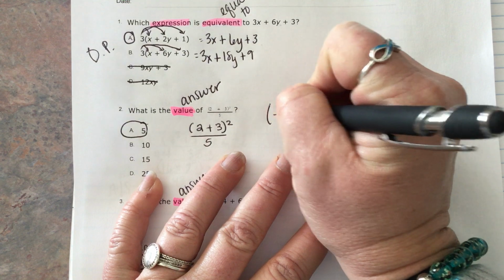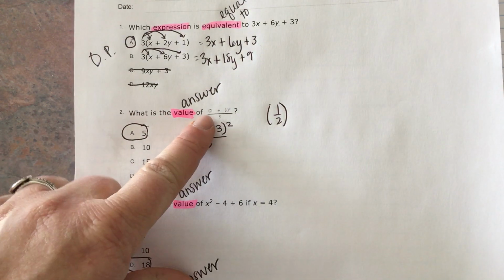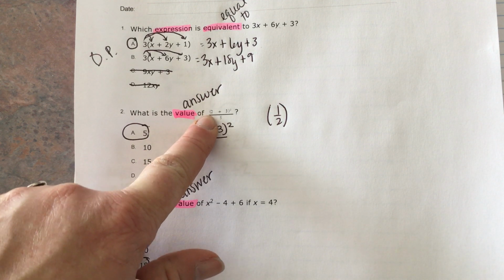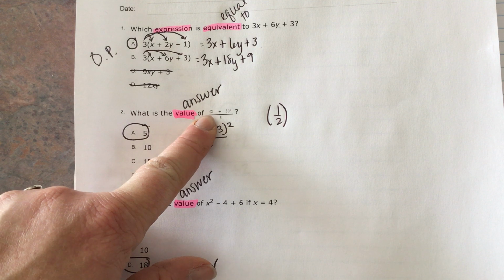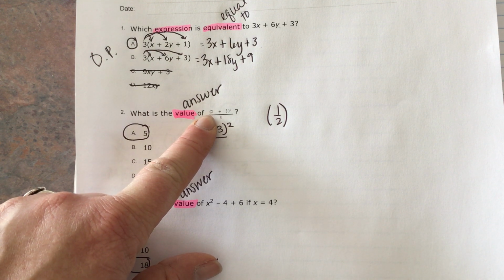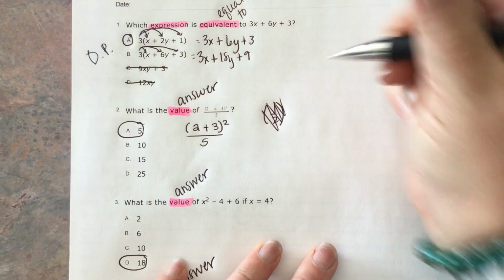When it's got a big long line, like 2 squared over 5, that's telling you that it's 2 squared divided by 5. So whenever you have more than just a number on top, it's going to be a division symbol rather than a fraction. Okay, so good question.